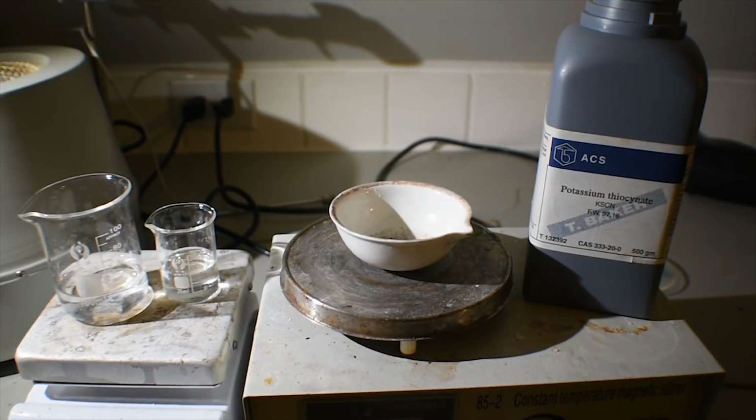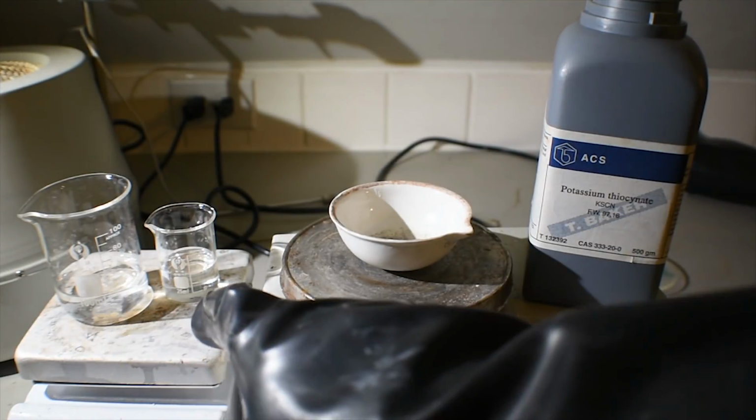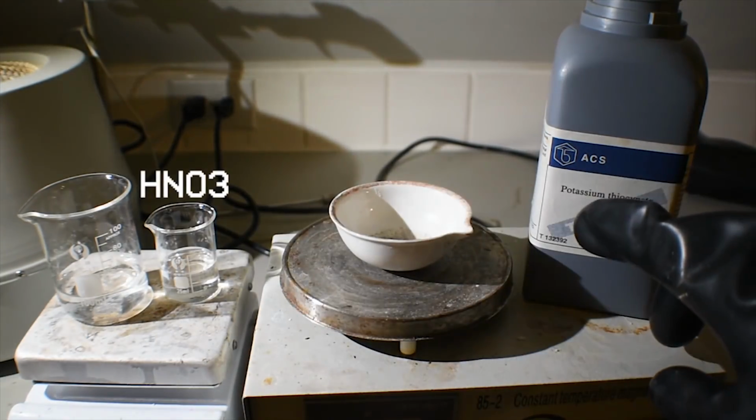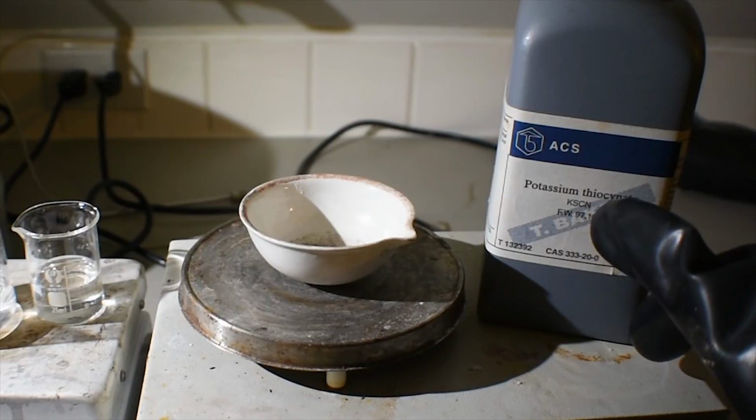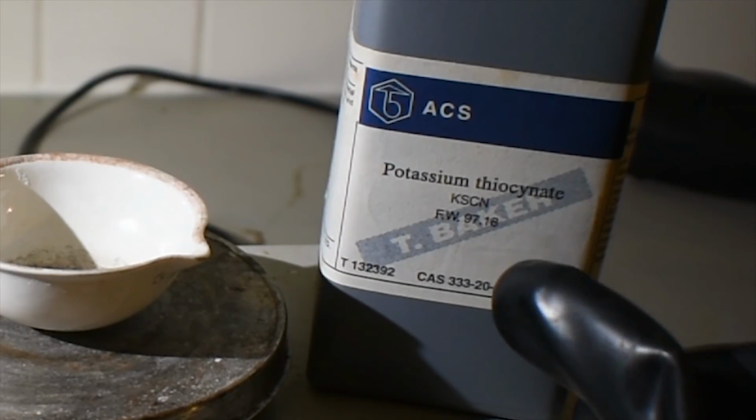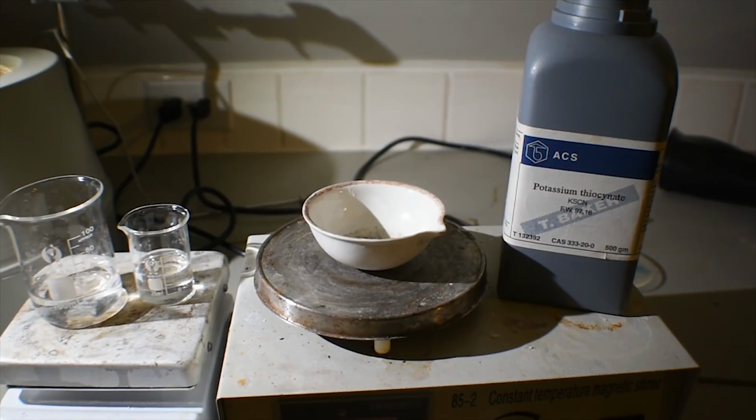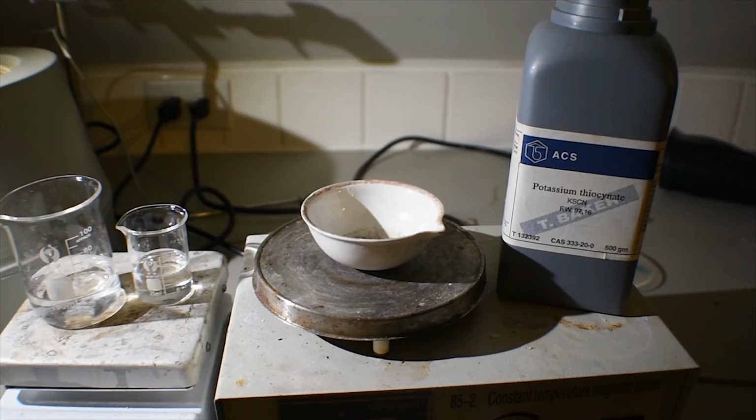So, as I said earlier, this synthesis only really requires a few things if you're going for the nitric acid route, which I hope you do because dealing with chlorine is pretty annoying, to be honest. You're going to need some water, some nitric acid, and some potassium thiocyanate. I think they meant to put thiocyanate, probably just a typo on their part. That's funny. Anyway, so just potassium thiocyanate, nitric acid, and water.